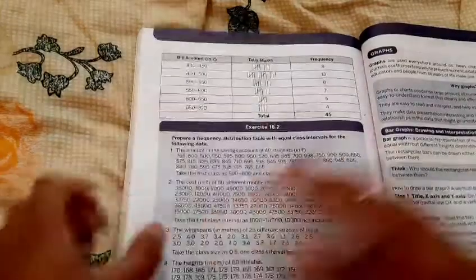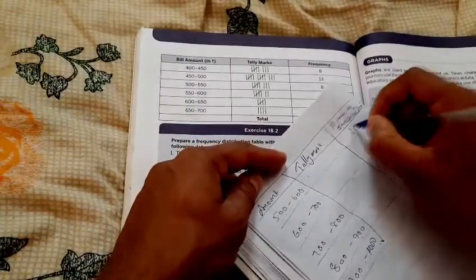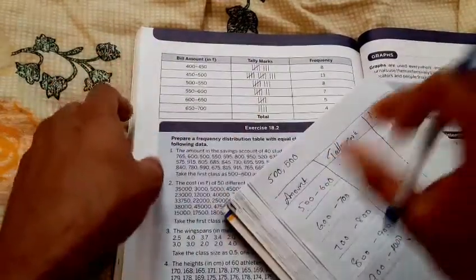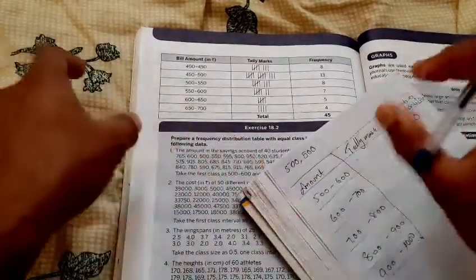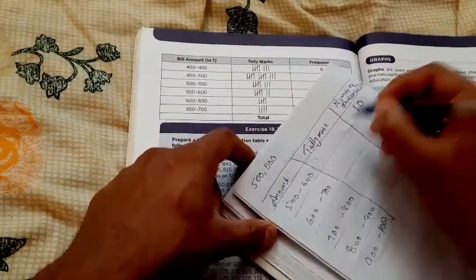So 500 to 600, how many numbers are there? 10 numbers. That means the frequency, the number of students, is 10. 10 students are saving amounts between 500 and 600. So the frequency is 10.